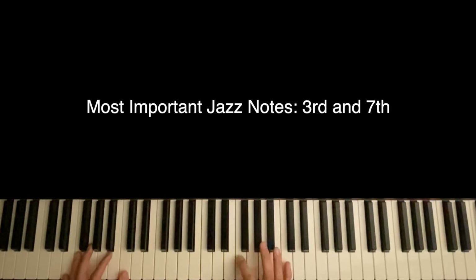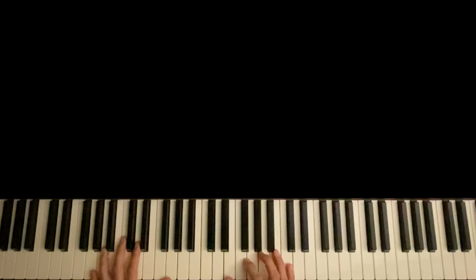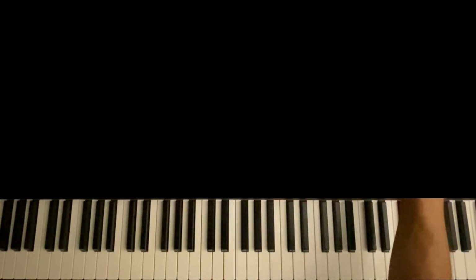If we were to play 2-5-1 just with 3rds and 7ths, it would sound like this. If we were to play it just with 1sts and 5ths, this is what it would sound like. You can't really tell how it sounds because we don't have those defining tones in the chords. So once you're comfortable finding the 3rd and the 7th across all your major, minor, and dominant 7th chords, let's take a look at some more possibilities.